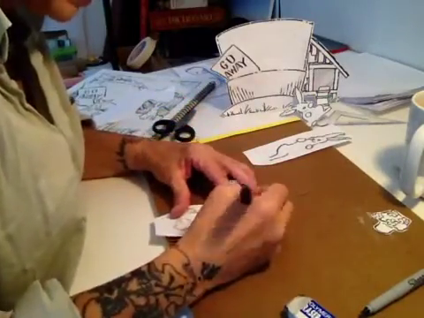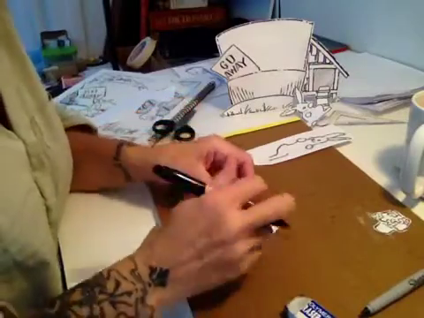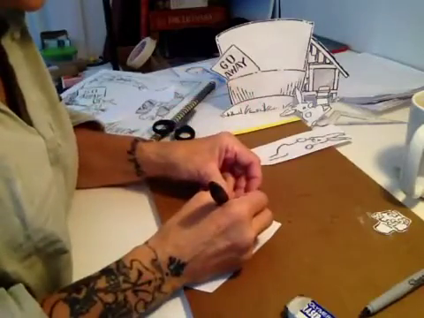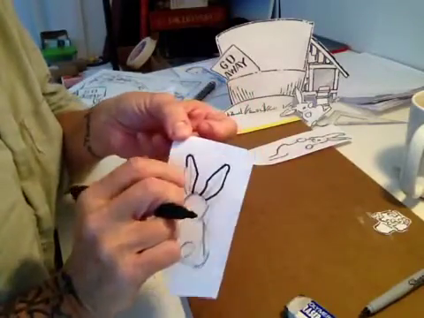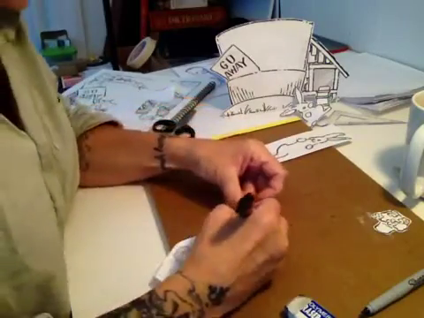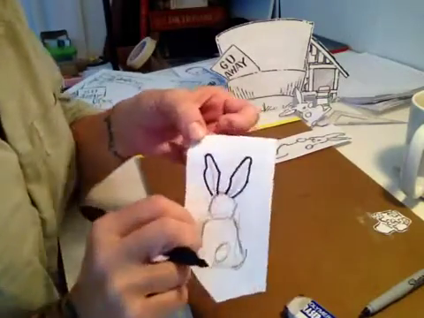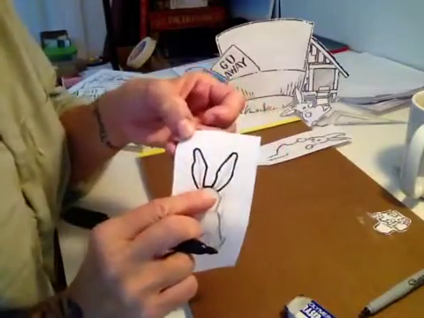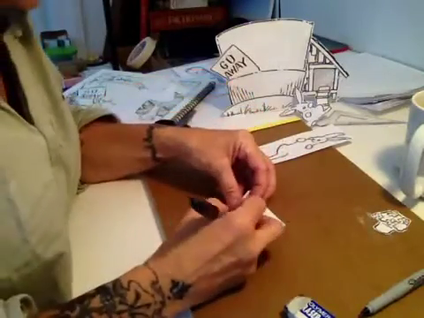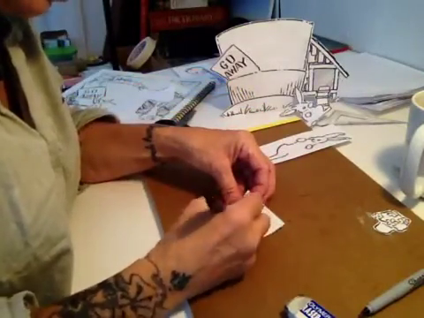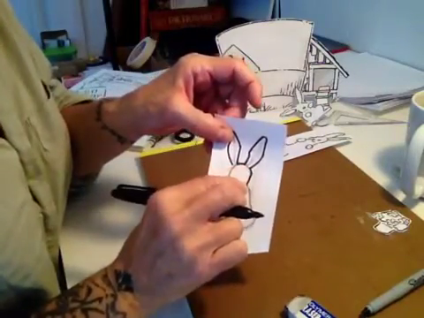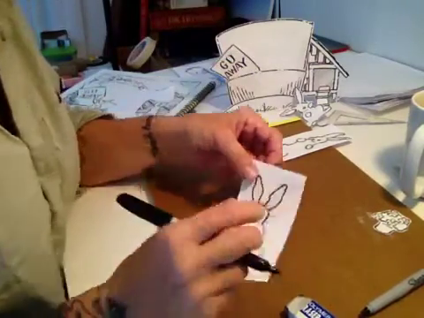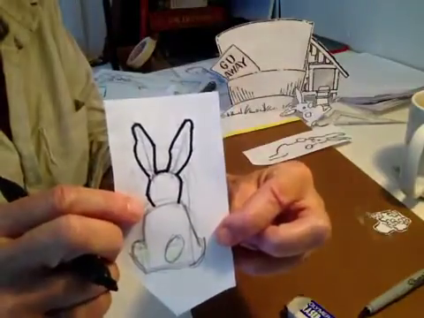Second ear, line coming down to the head, curve at the top to a line there, do another kind of curve, just because, top of his head, boop, there. And then I wanted his head at a bit of an angle, so I've got a line there and then a straight line down. What would be his face if he returned a little bit closer, or a little bit more.